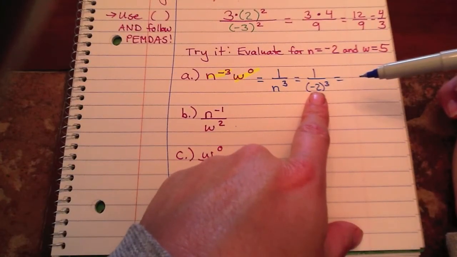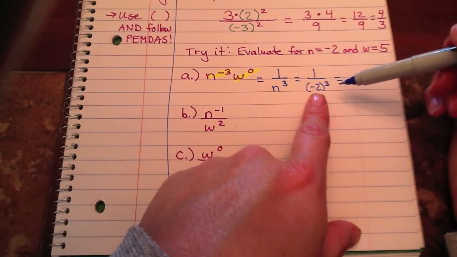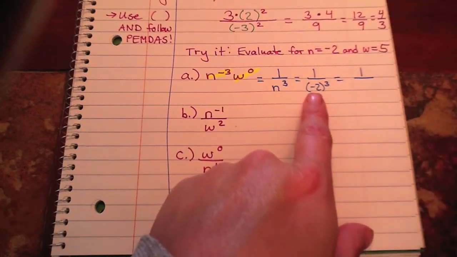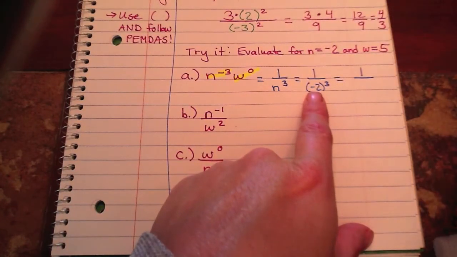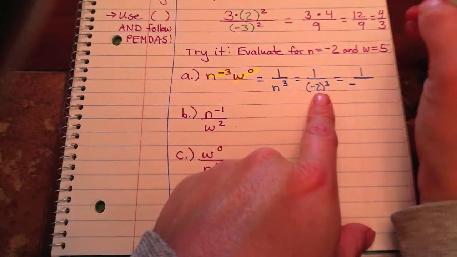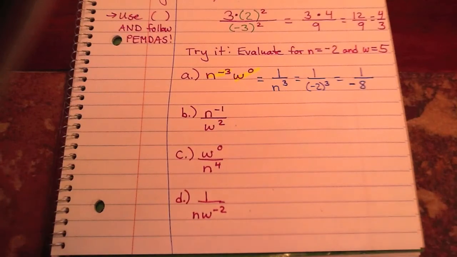On your test, I'll be very specific about when I want it multiplied out and when I don't. But anytime you see something small that you know you can do mentally, you should always do that. So I have 1 over negative times negative times negative is a negative. 2 times 2 is 4. 4 times 2 is 8. So negative 1/8. Okay, go to the next one.